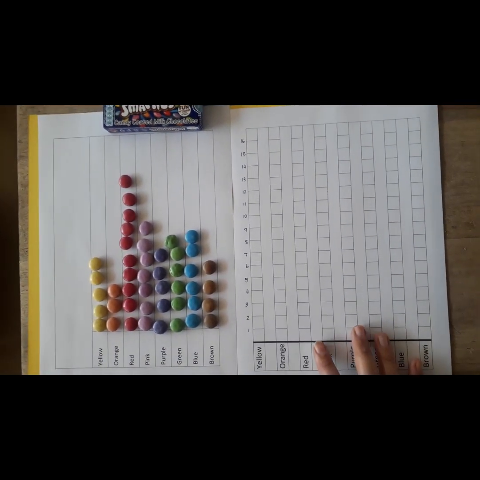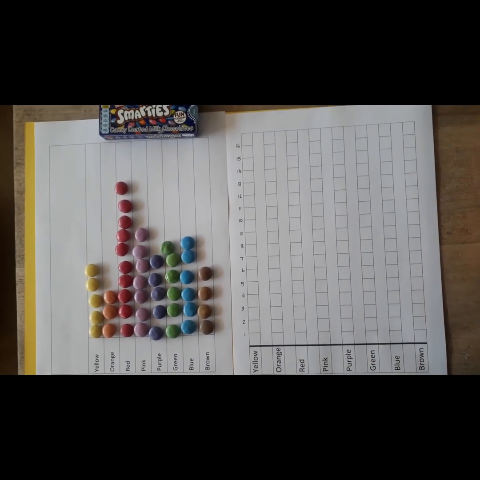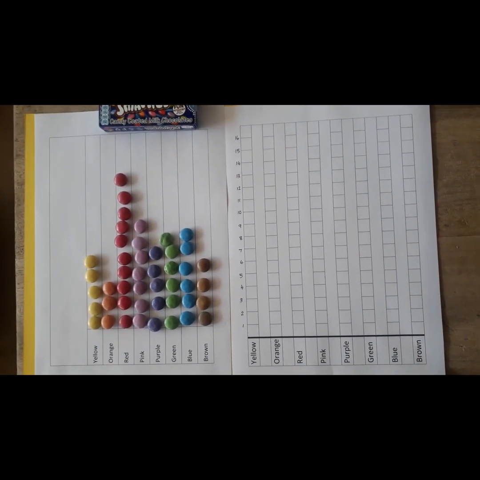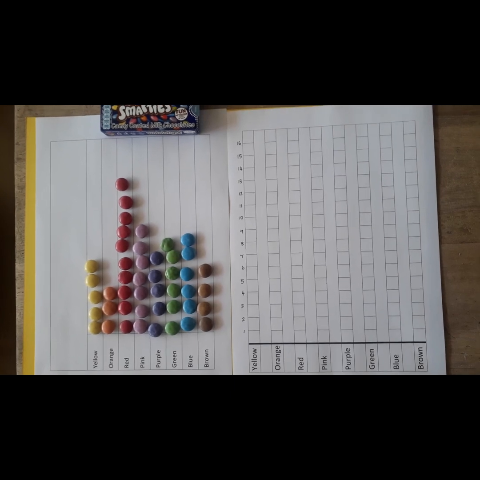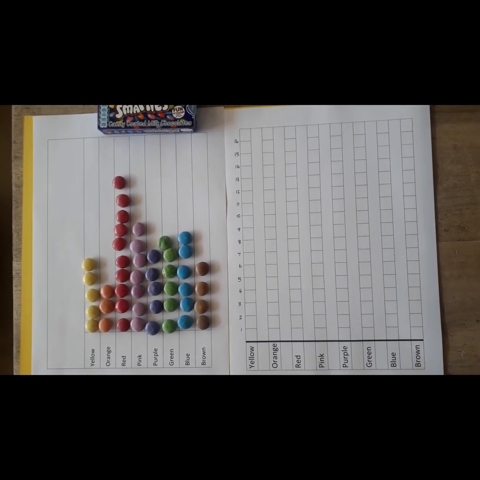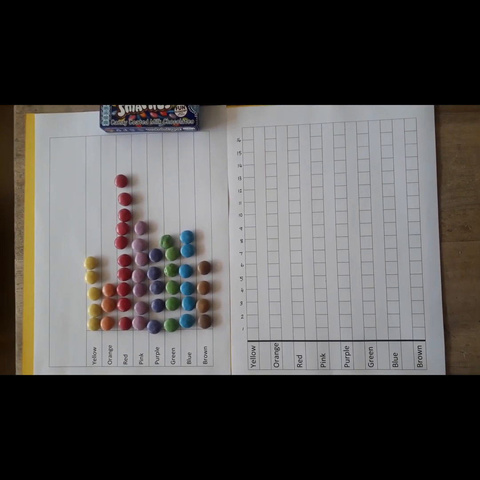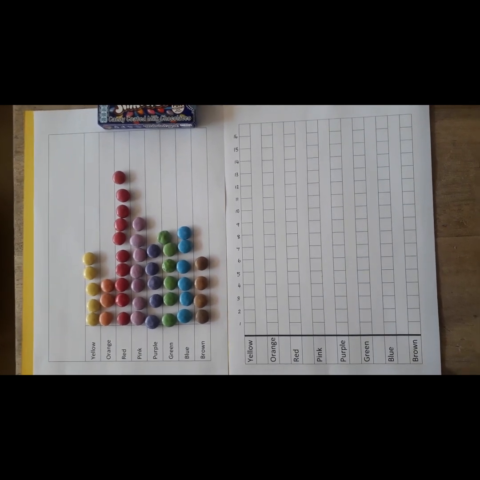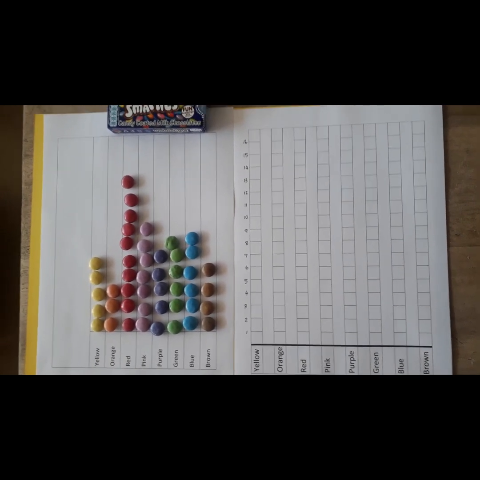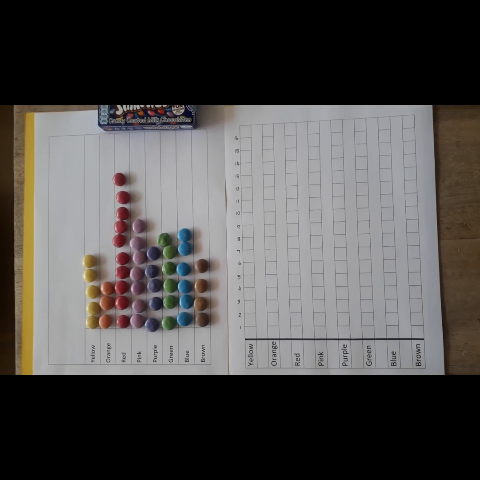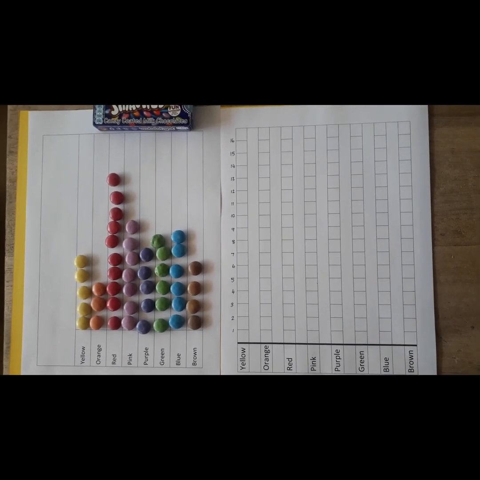Now grade 3s, you don't have to use the colors that they say, yellow, orange, red, pink, purple, green, blue and brown, but we are going to use them because we have them with us. So if we have a look at yellow, I can see 5 Smarties.